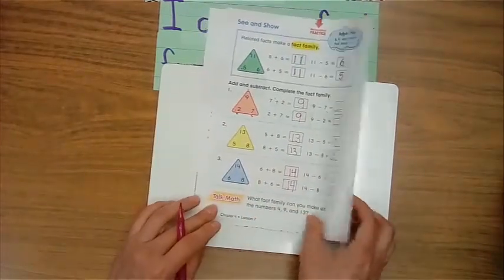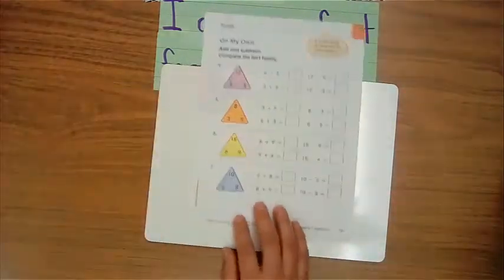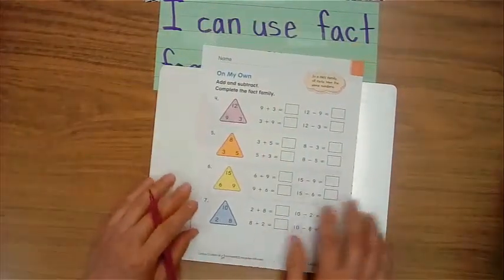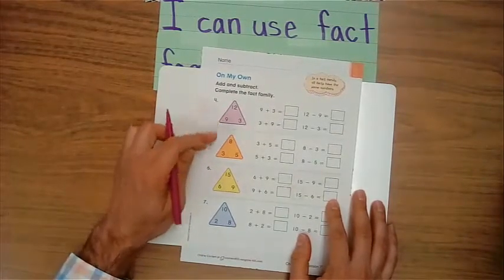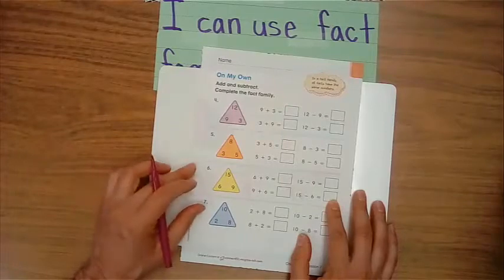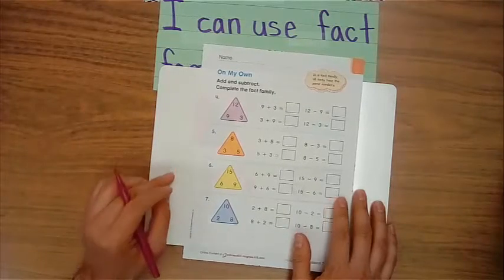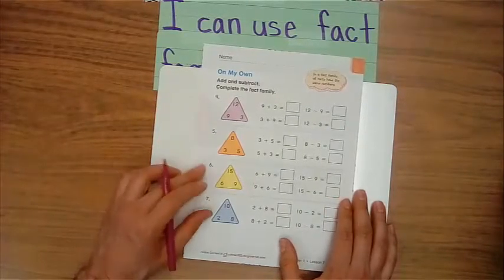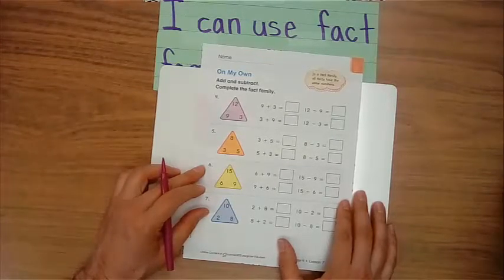Okay, fantastic. All right, so now we're going to turn the page and we're going to do the on your own. So for this one, they already gave us the family members right there. And I want you to try to solve the problems by yourself. So push pause. When you are ready and you have all your answers done, push play on the video to check out your answers. Okay.